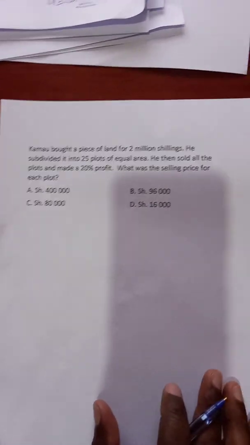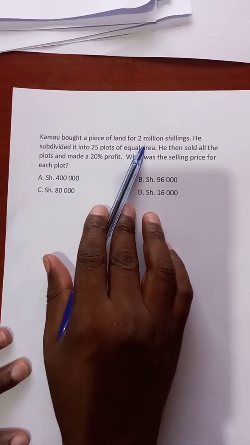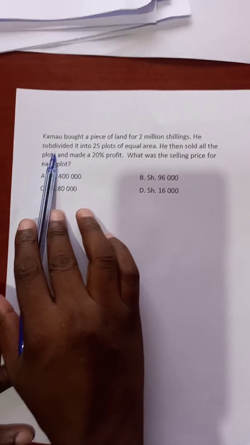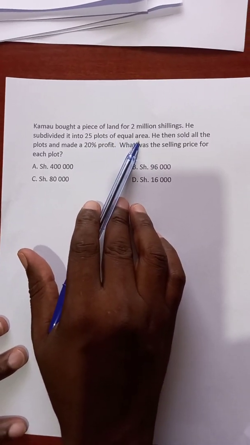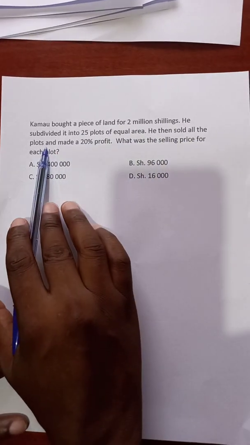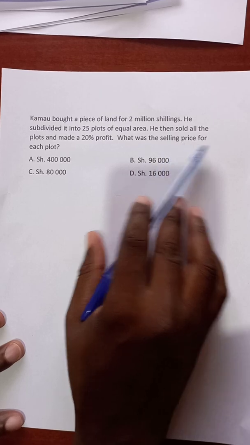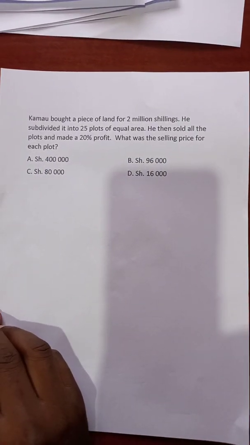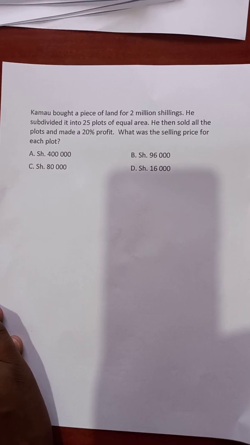Learners, our last question of our lesson today reads, Kamau bought a piece of land for shillings 2 million. He subdivided it into 25 plots of equal area. He then sold all the plots and made a 20% profit. What was the selling price for each plot? So learners, let's get the selling price first.